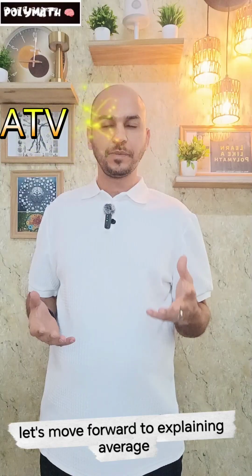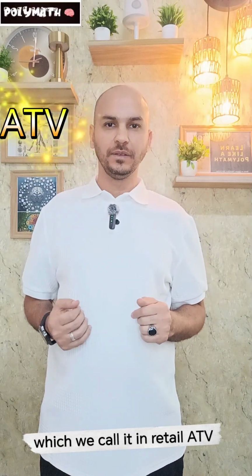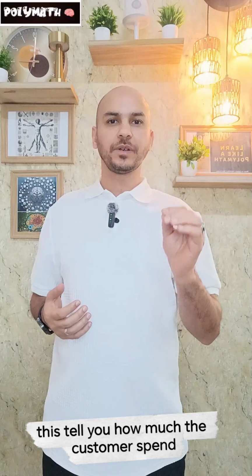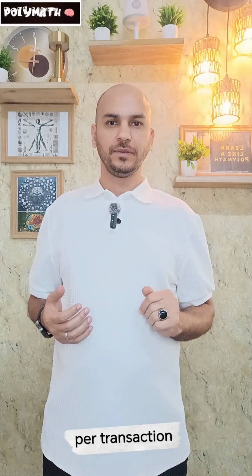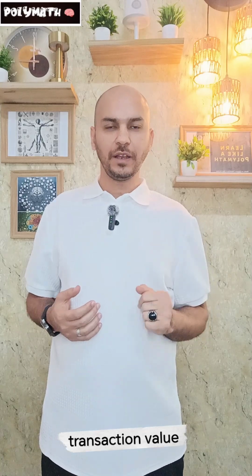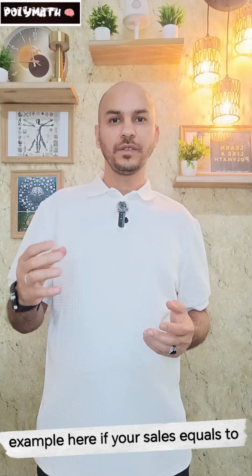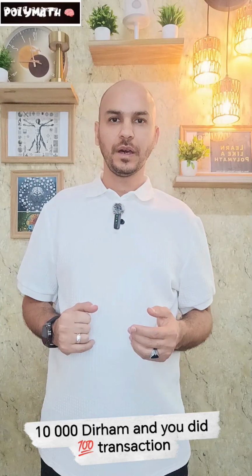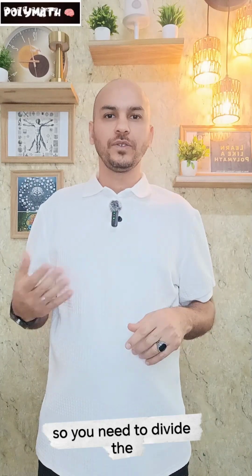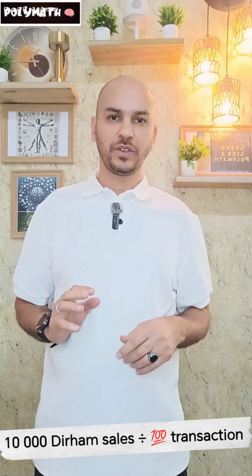Let's move forward to explaining average transaction value, which we call ATV in retail. This tells you how much the customer spends per transaction or per purchase. To calculate the average transaction value, you need to divide the total sales by the number of transactions. Example: if your sales equal 10,000 dirham and you did 100 transactions, you divide the 10,000 dirham sales by 100 transactions, which equals 100 dirham.